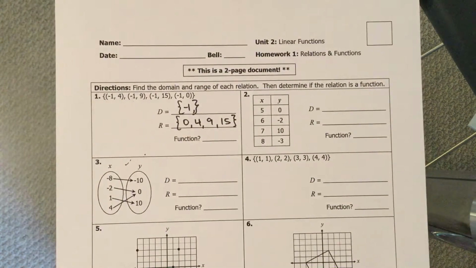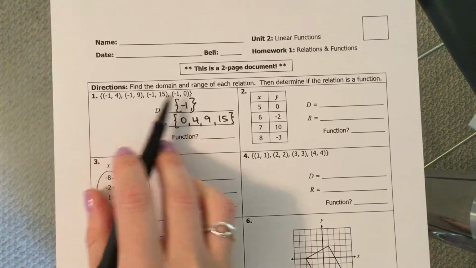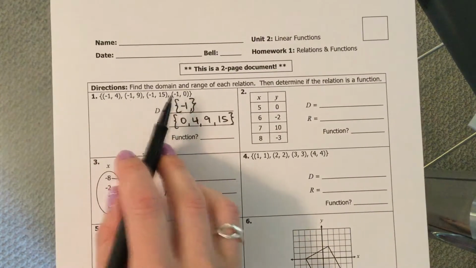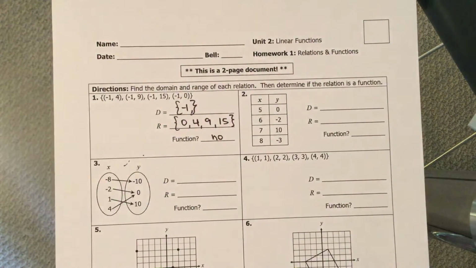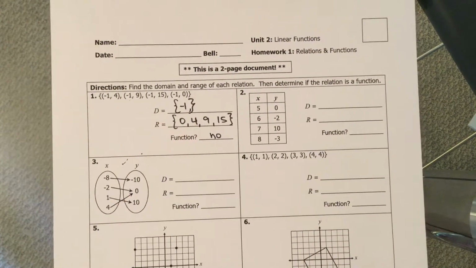Is it a function? Remember, the easiest thing to keep in mind is, do the x values repeat? And we do. We have just one x value that's repeating every time. So this means the same x value is going to 4 different y values, and that means that no, it is not a function. All right, so that's our one discrete example.